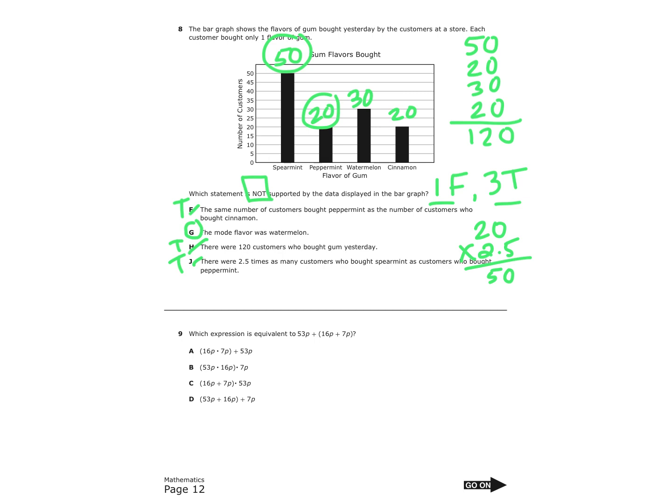So 2.5 times 20 is 50. You can do 20 times 2 and then 20 times the 0.5. And if you do that, you're going to have 40. And 0.5 times 20 is 10. So 40 plus 10 gives you that 50. So there's different ways of multiplying. 20 times 2.5, but that was 50. And that made answer J true. So your correct answer here was G.